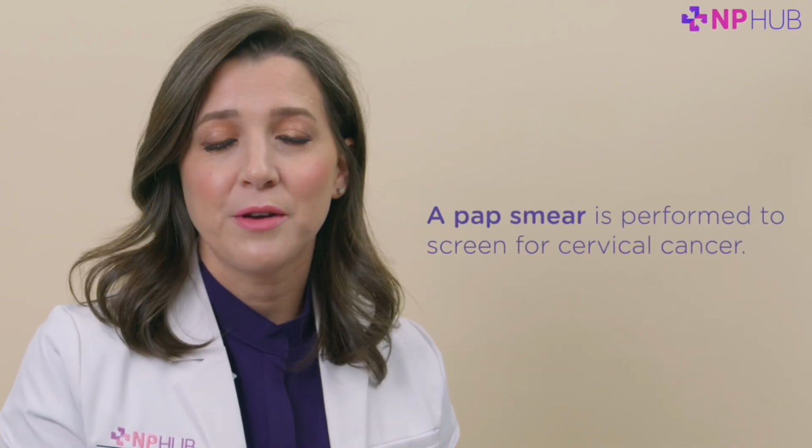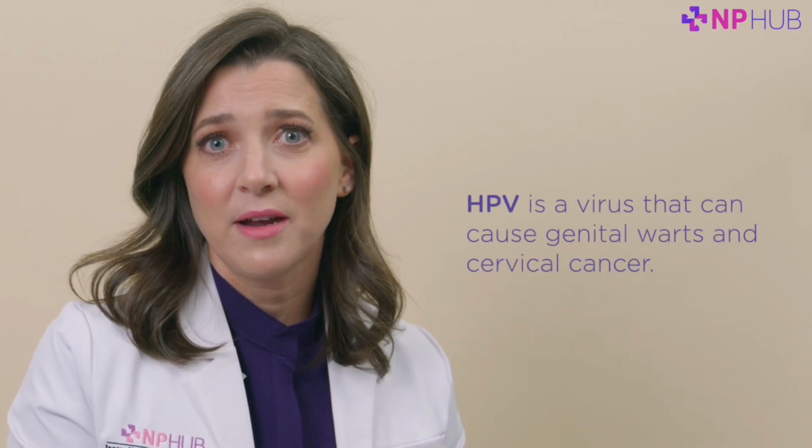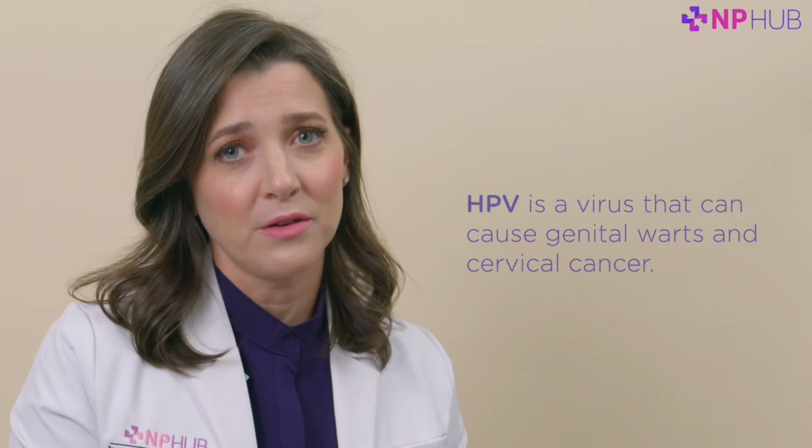In this lesson, we are going to touch on the most current pap smear guidelines as provided by the ASCCP and ACOG. It is imperative that a proper gynecological and family history is taken in order to coordinate the proper patient plan. A pap smear is performed to screen for cervical cancer. Cervical cancer is caused by the human papillomavirus. HPV is a virus that can cause genital warts and cervical cancer.